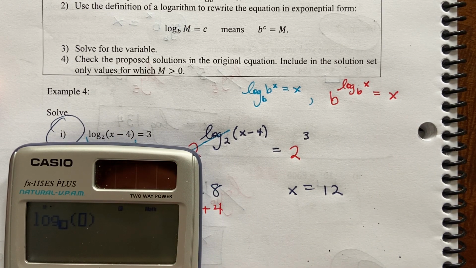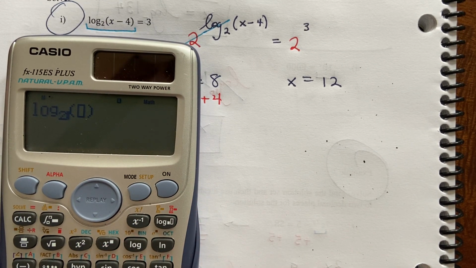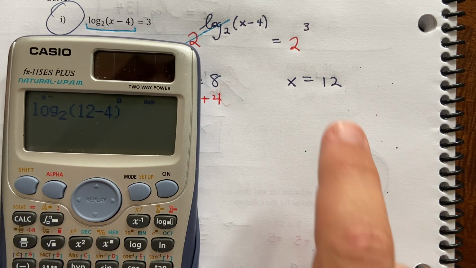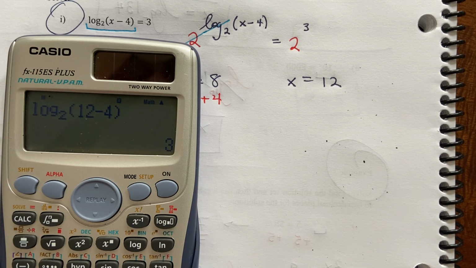So log base 2 of 12 minus 4, right? I'm plugging in 12 in for x, hoping I get a 3 out of this, and I do.